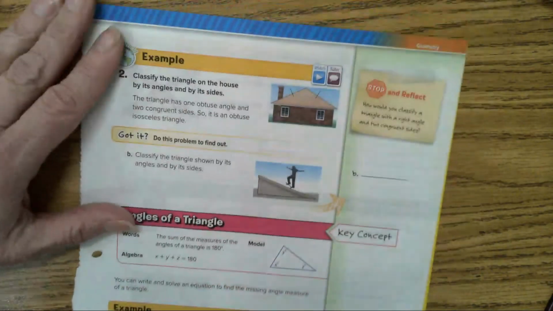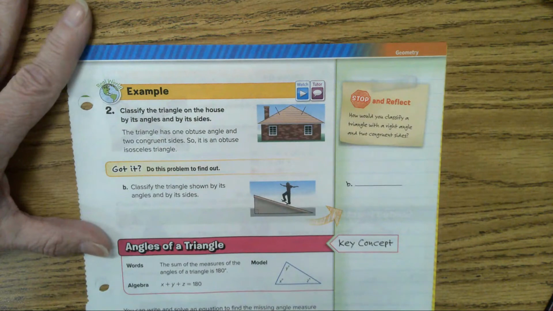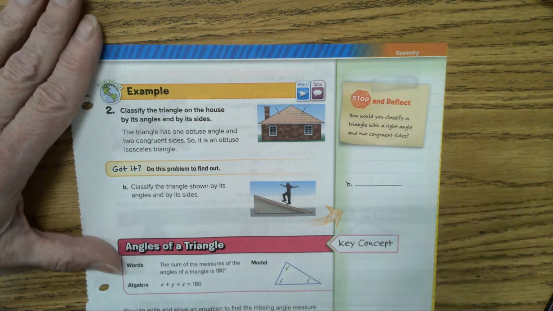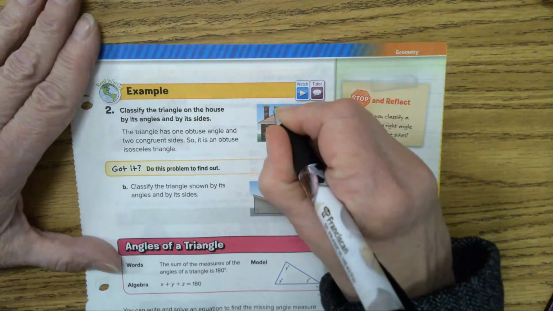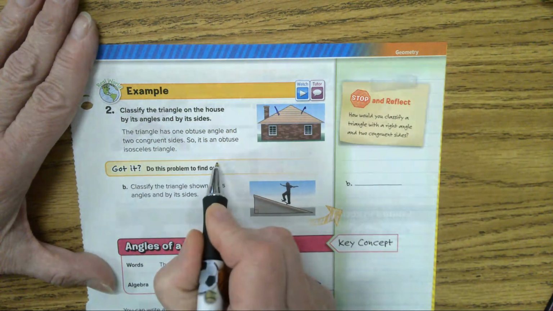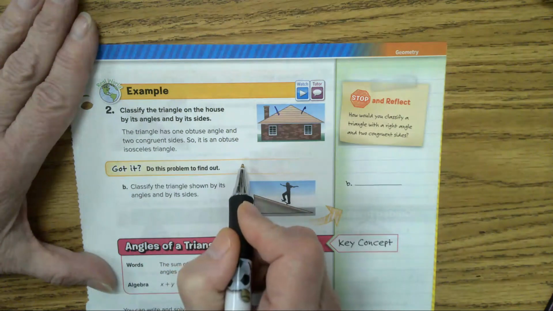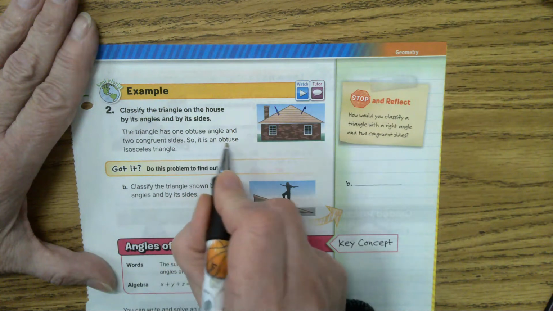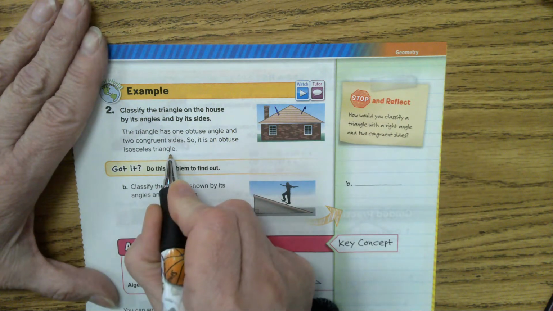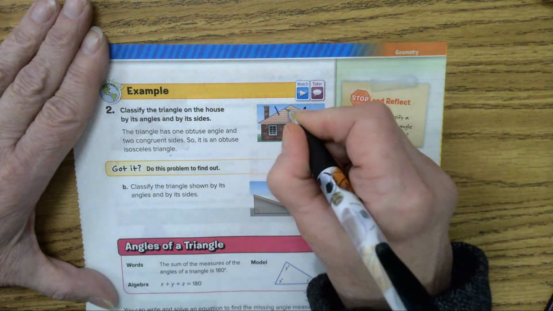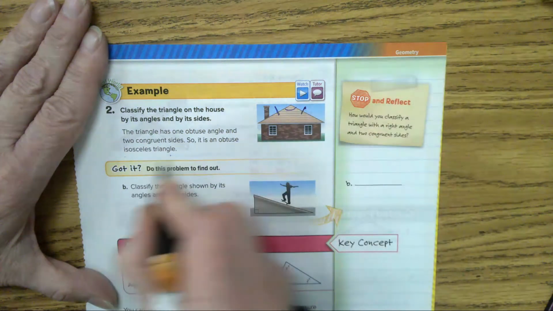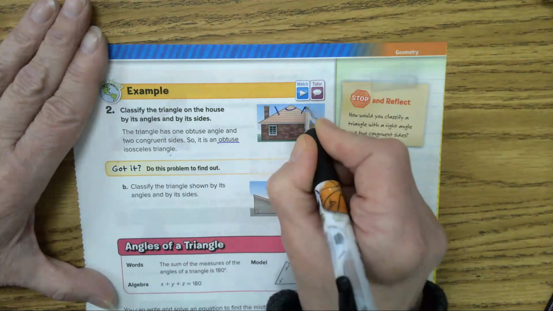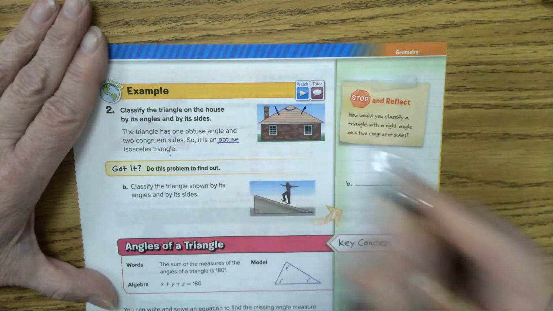Example 2. Classify the triangle on the house by its angles and by its sides. Okay, this is by its sides. It has 2 congruent sides. So that is isosceles. And so it is an obtuse isosceles triangle. This is greater than 90. Greater than 90 makes it obtuse. Okay? It's an obtuse isosceles triangle.